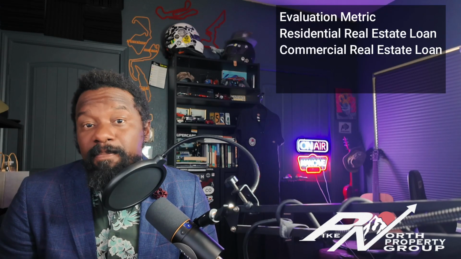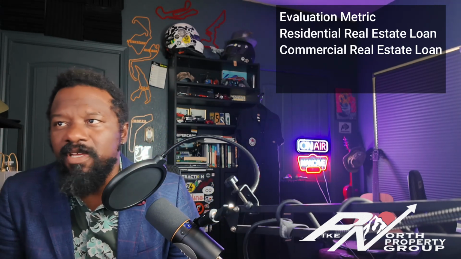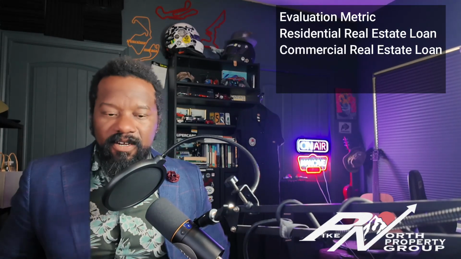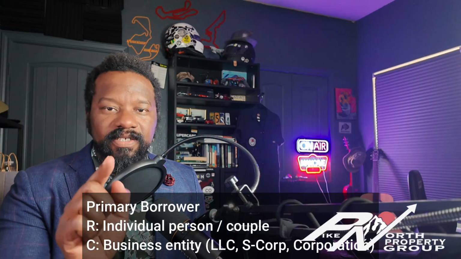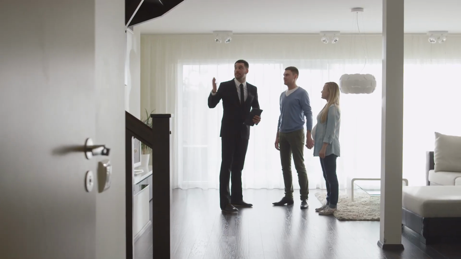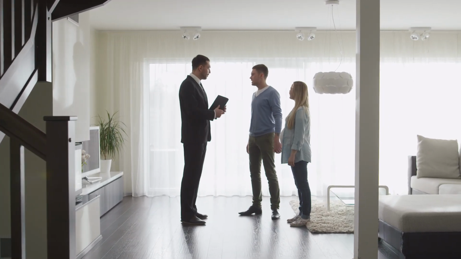So we're going to look at the evaluation metric, and the common residential loan versus the common commercial real estate loan. The primary buyer in a residential loan is you, the individual or the couple looking at a house who wants to put an offer in.